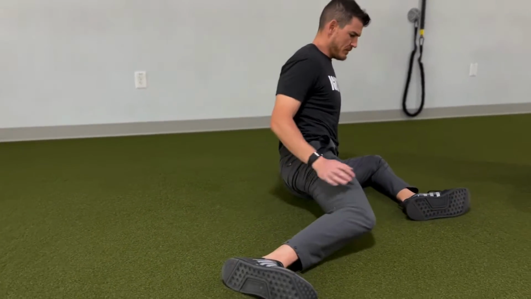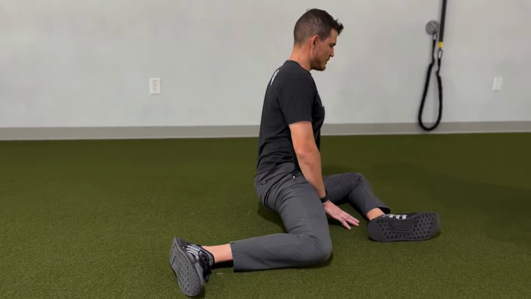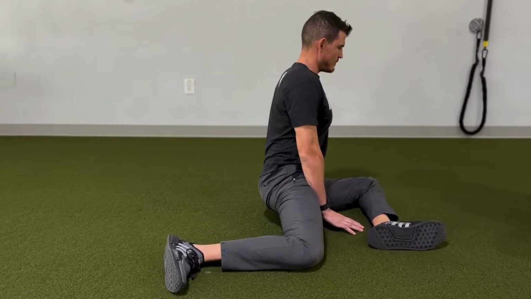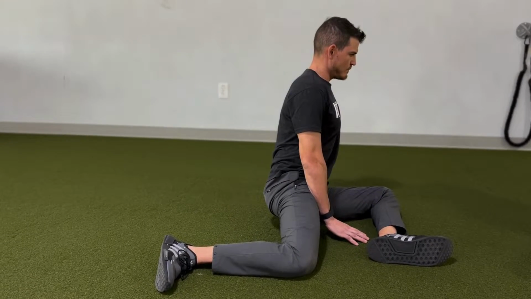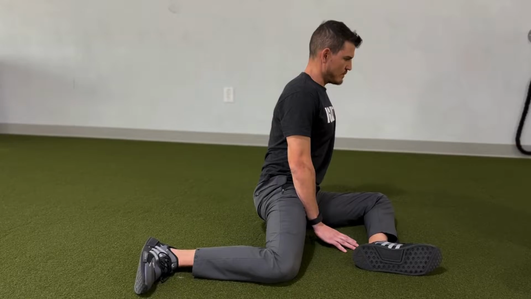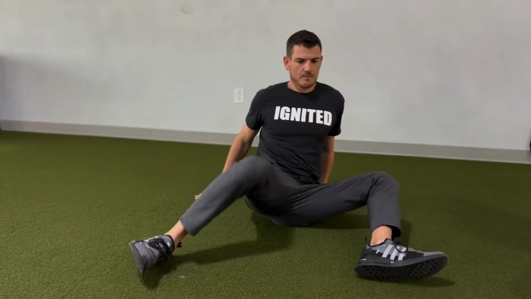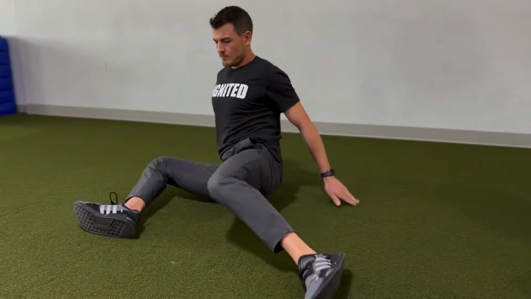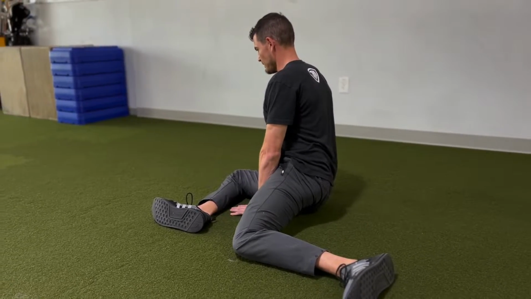Just kind of feeling what that feels like. Now, he's going to keep remaining tall in his spine, and as he goes to transfer, he's going to resist the urge to hunch over. Go ahead and transfer over. There you go. Just working his body around that hip mobility.